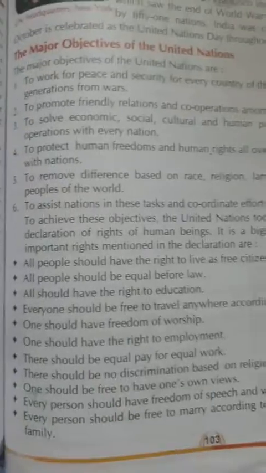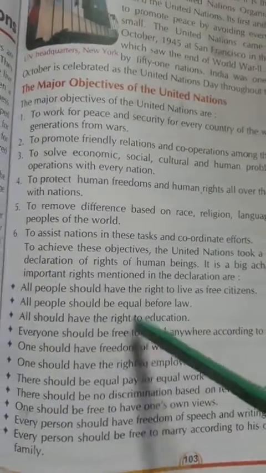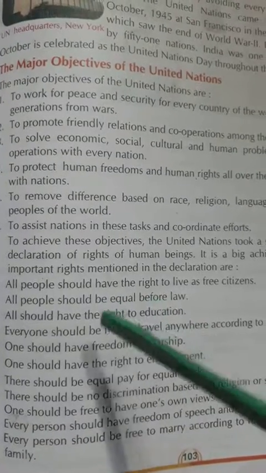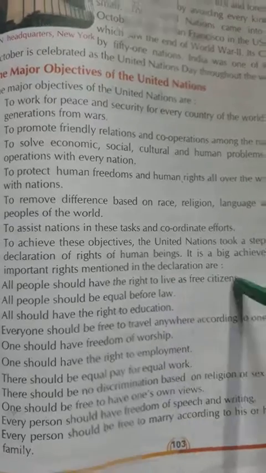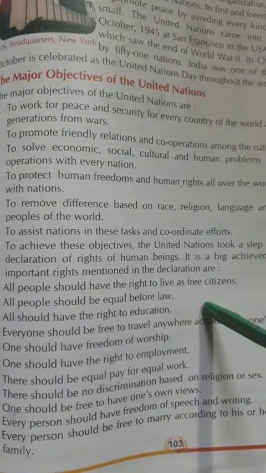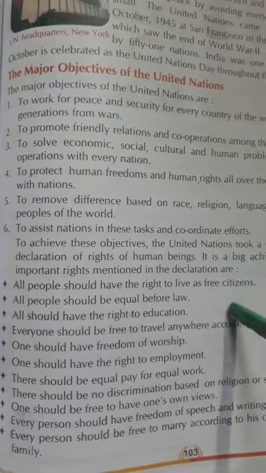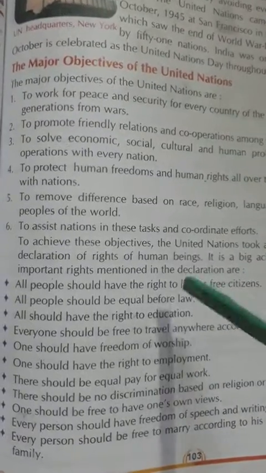Okay, these are the points that the UN has declared for human rights. Every person, every nation, should have the right to live, the right to cast their vote, the right to stand before the law, the right to have an education and so on, okay?